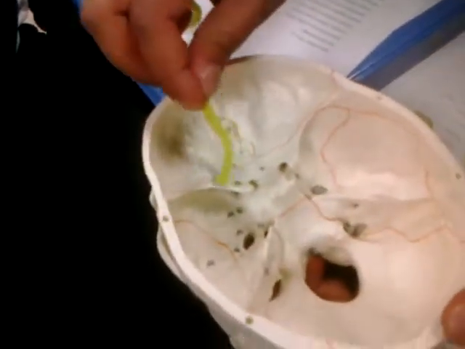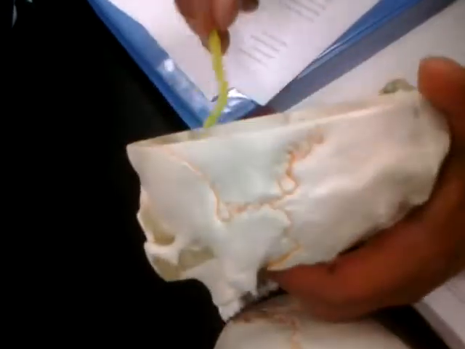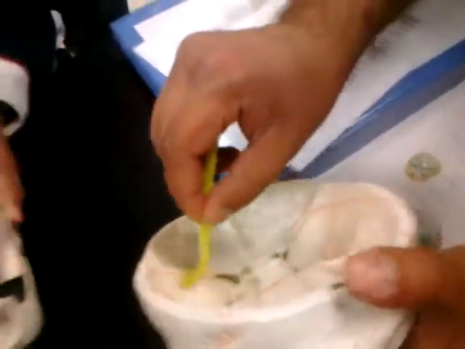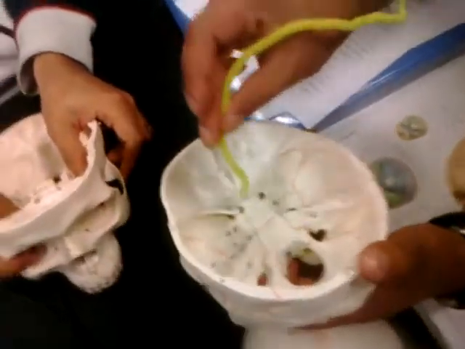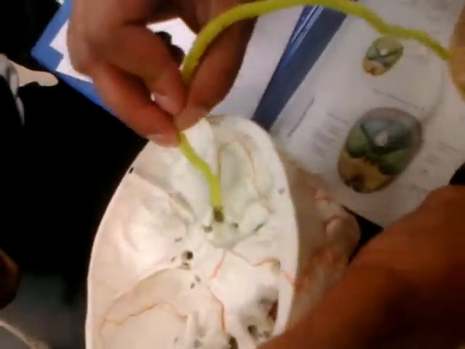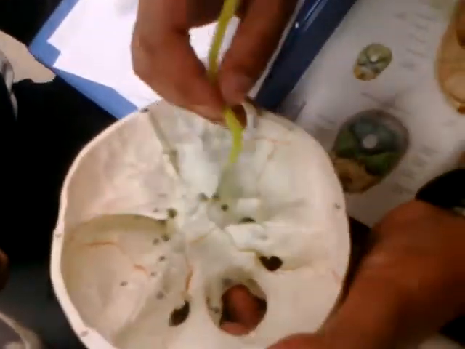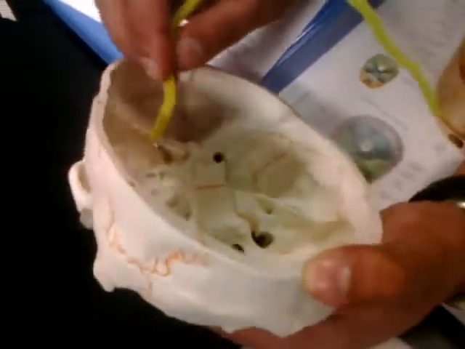Then we have the lesser wing of the sphenoid, and right underneath it is the greater wing of the sphenoid. And on the sphenoid bone, the optic canal is the first canal that we look at. And right underneath it, in a weird shape, is your superior orbital fissure. And right under that, we're going to use the mnemonic Rossel.